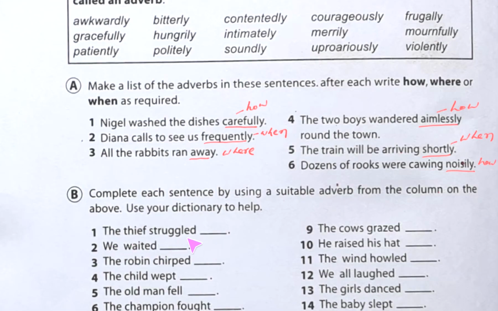The thief struggled. The thief struggled how? We can write from this place, it can be violently. So we can write here violently. Next one, we waited. Sometimes we waited, maximum time we waited patiently. Politely also, soundly, you cannot tell courageously. In some places you can put others, but I think patiently is the perfect word for this place, so we can write here patiently.